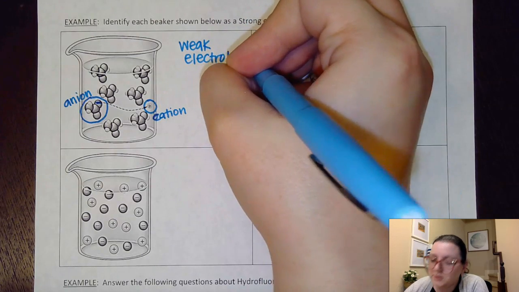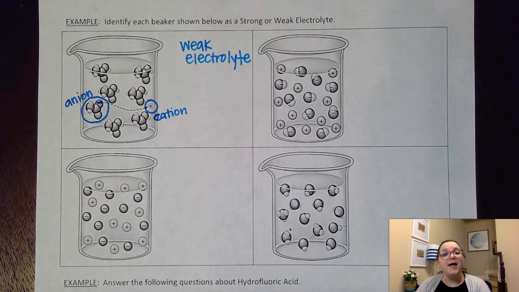All right, here's what I want you to do. Take just a moment and see if you can identify the rest of these as being a strong or weak electrolyte. Again, look at whether I have lots of ions or only a couple of ions. Take just a moment to do that. All right, did you try those out? Did you put if they were strong or weak? Let's see what we put here.